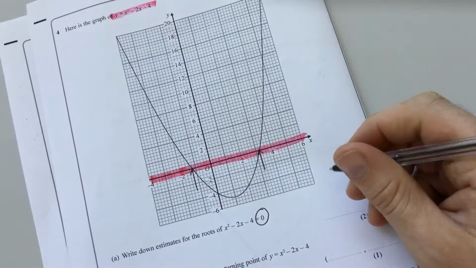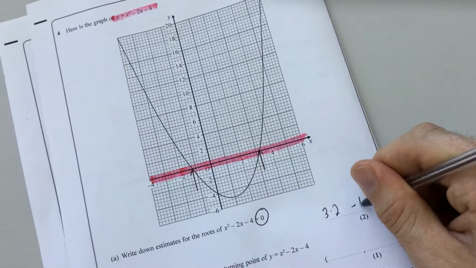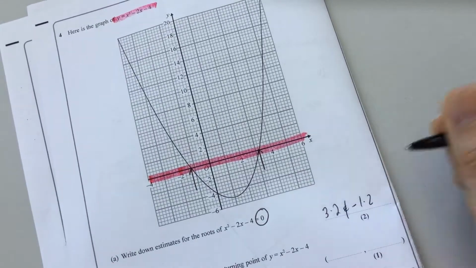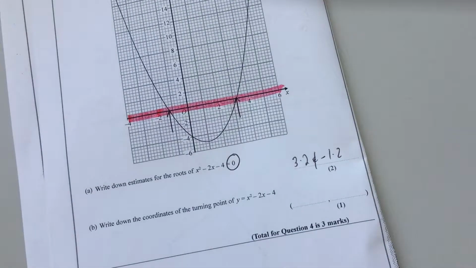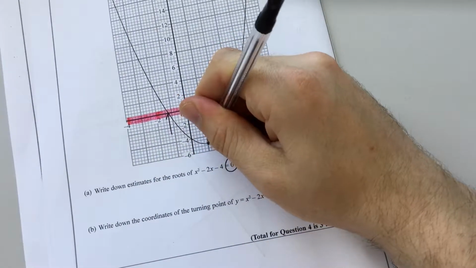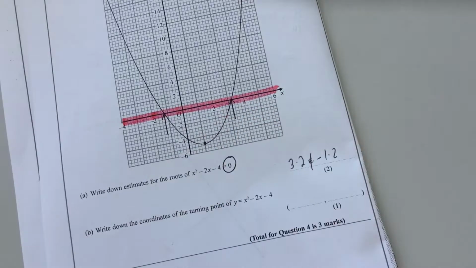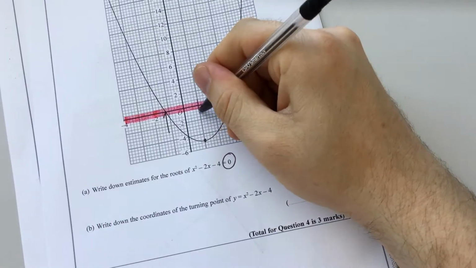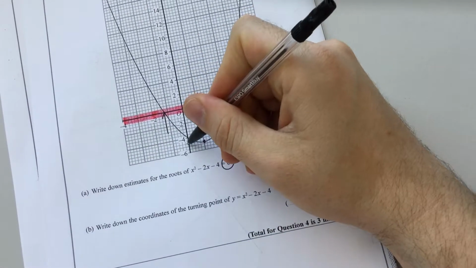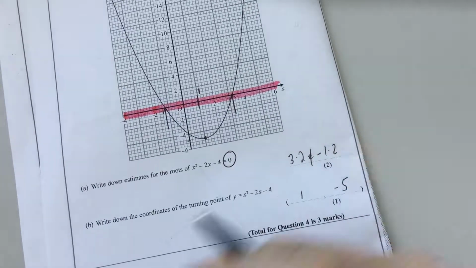Okay, so I'm going to go for 3.2 and minus 1.2. Okay, they are the estimates. 2 of them because it crosses twice. The next bit, write down the coordinates of the turning point, which is here. That's when it goes the other direction. Some people complete the square, but as the graph is already drawn, then it's already done for you. So it's going along 1 and down to minus 5 because that's halfway. So 1, minus 5. Nice and easy.